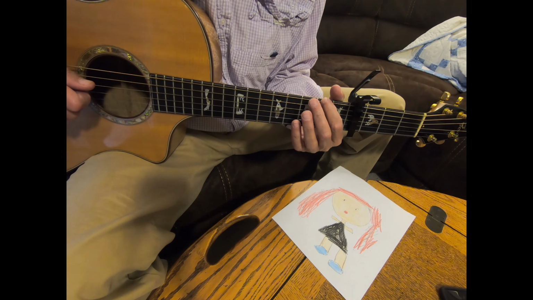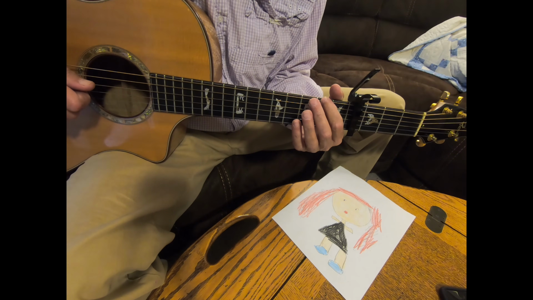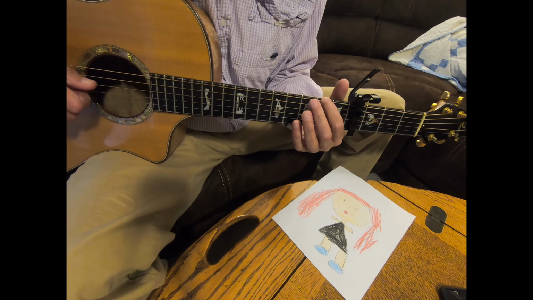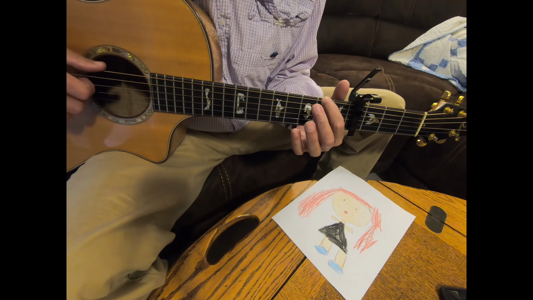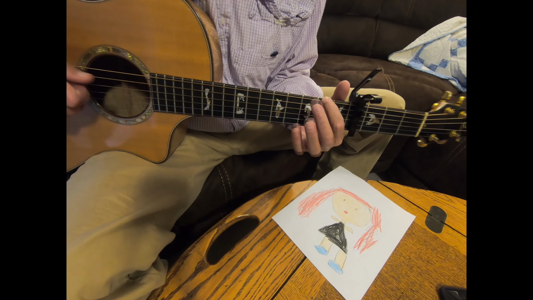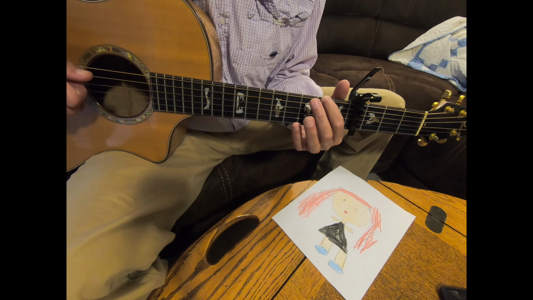Starts off with this D chord. I only place the string 6, 5, and 4. So I'm holding down the F sharp on the 6th string. And the melody there is on the 4th string, D. And then it goes into the song.